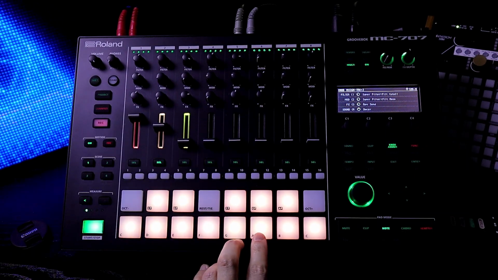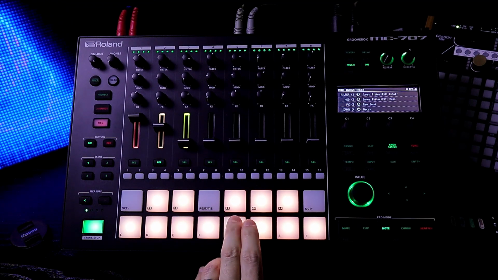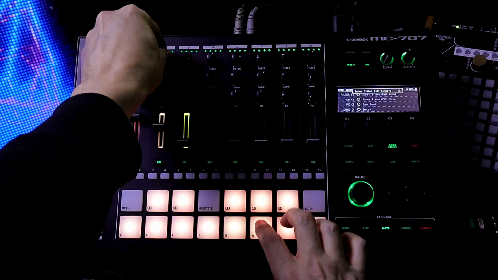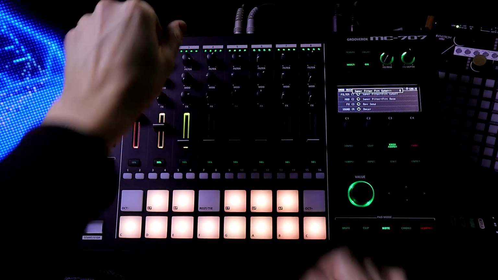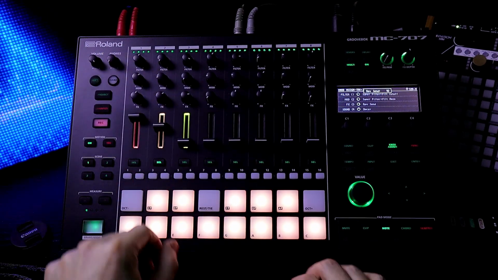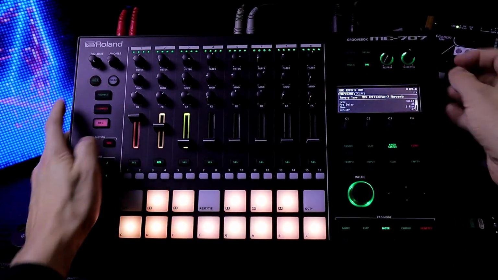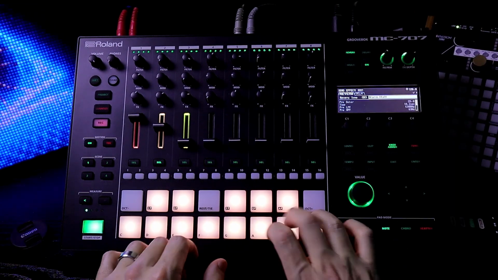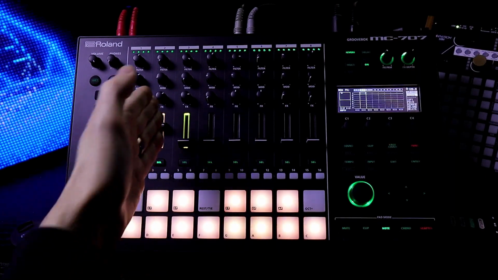Now off camera, I can also change the cutoff on the actual synth. So here's a high pass. You can also turn up the reverb. I want to change the reverb, shift reverb. Choose warm hall. Let's turn it up a little. So we have that set.